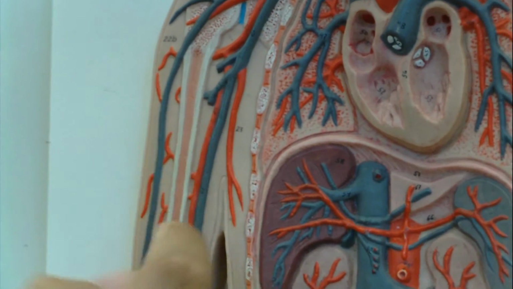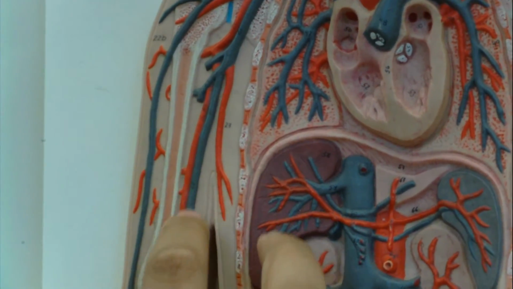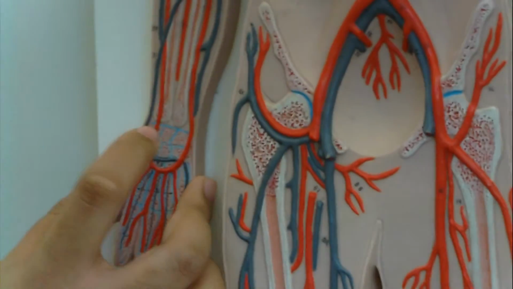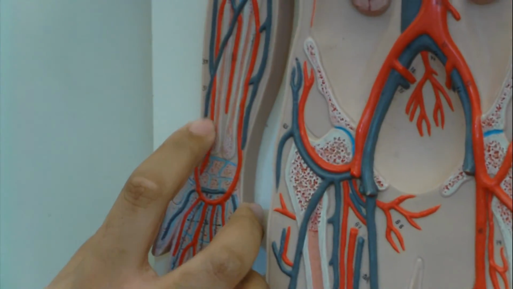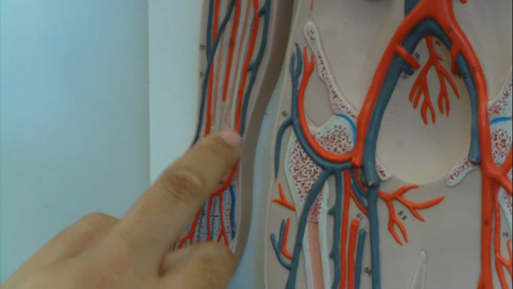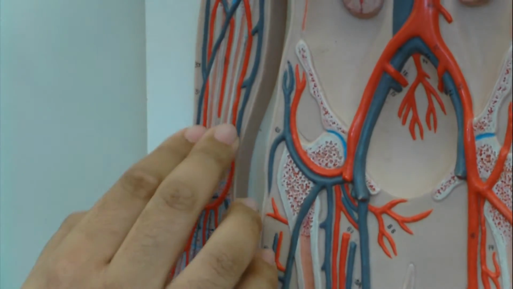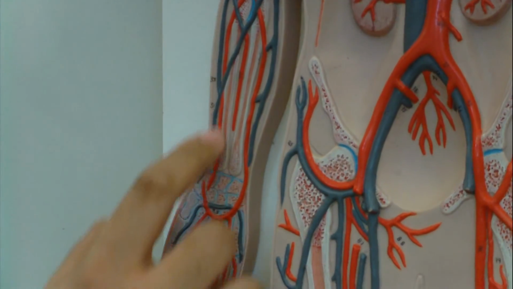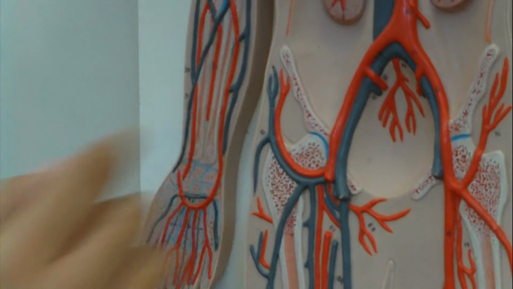Okay. And this right here is the basilic vein. And if you keep following all the way down here, let's see. I believe this is the radial artery, and this is the ulnar artery. I could be wrong, but if I am, just switch it the other way. But I believe this is the radial artery, this is the ulnar artery.